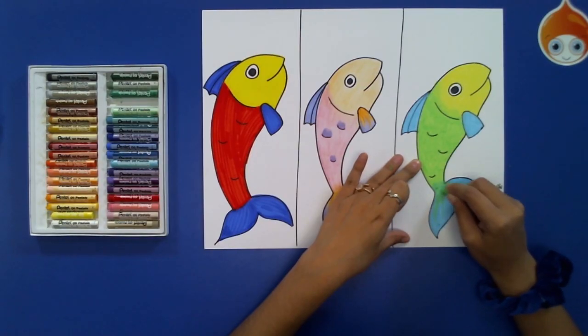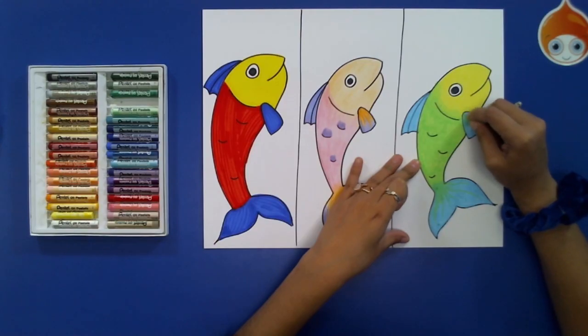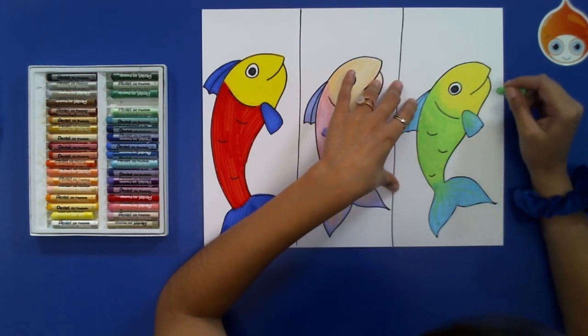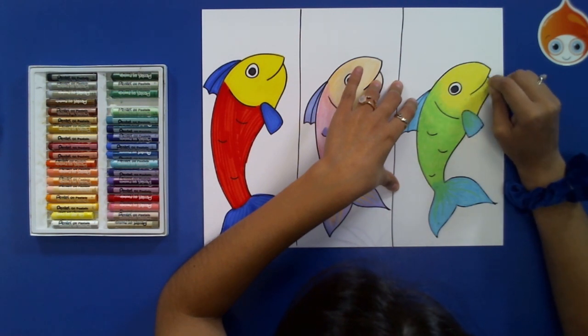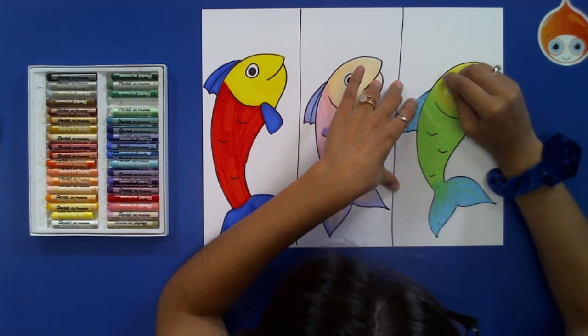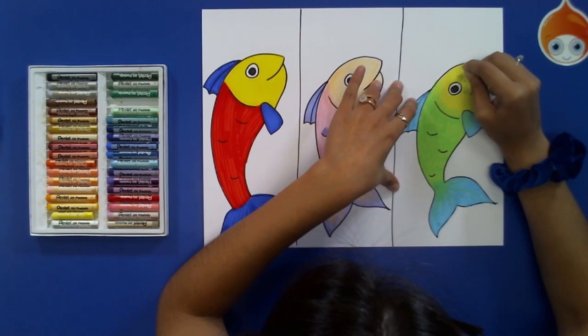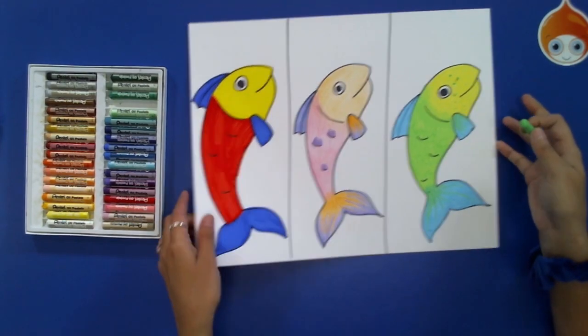Like I'm going in, adding some lines here in my tail. I'm also going to do that on the top fin here. Then I'm going to take my light green and add a little bit of texture on the face.